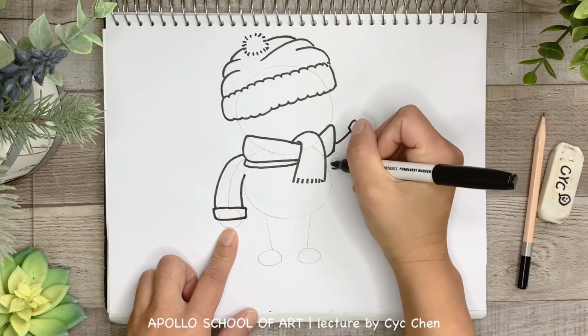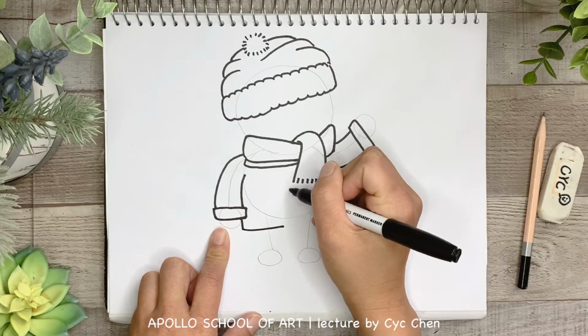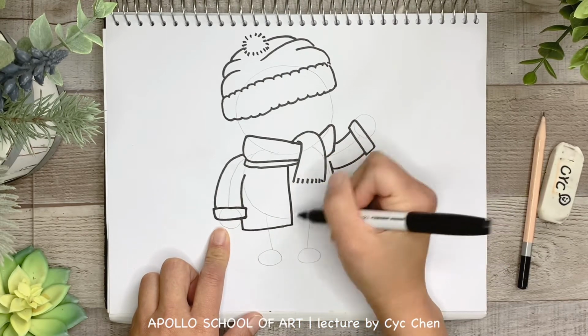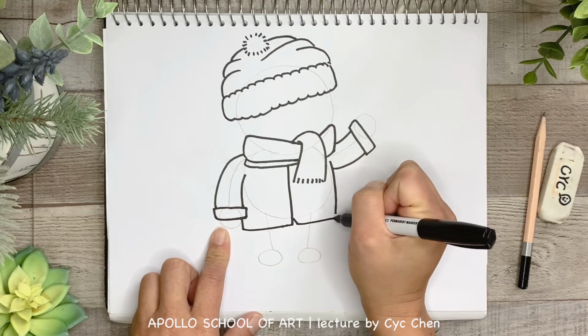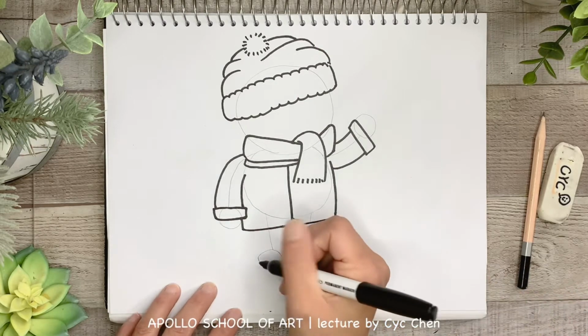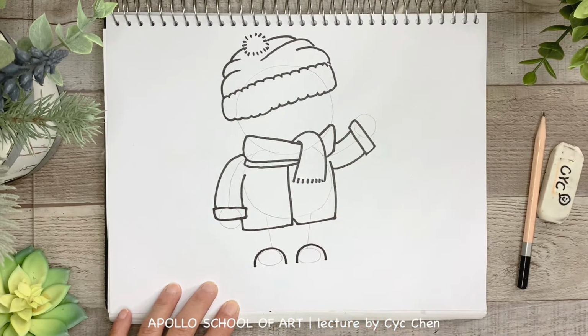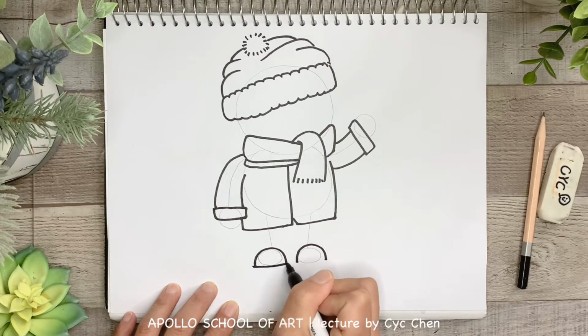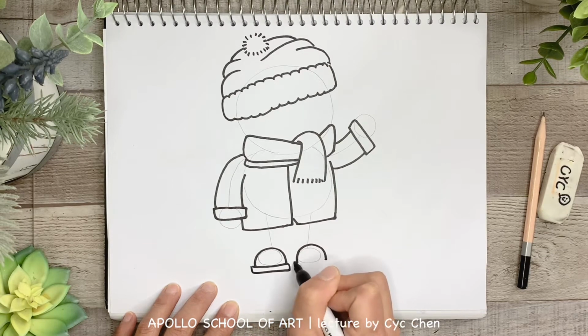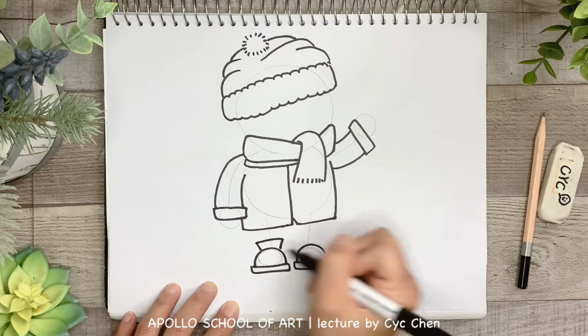Alright, then I have to do the jacket. Make sure the jacket is long enough to cover the body, otherwise it's gonna be too small and that will be useless. Alright, then I can put on the boots. A curve, and make sure you close the boots, close the shoes, the bottom parts.